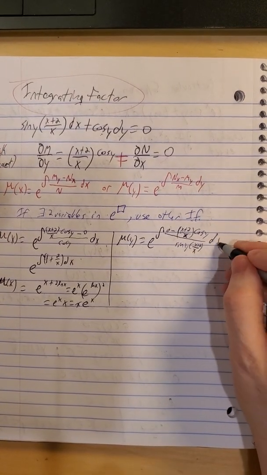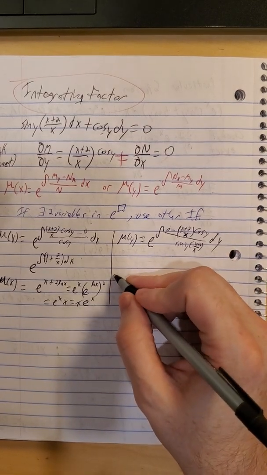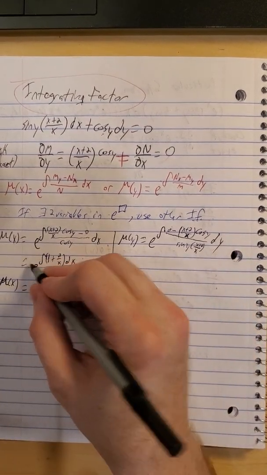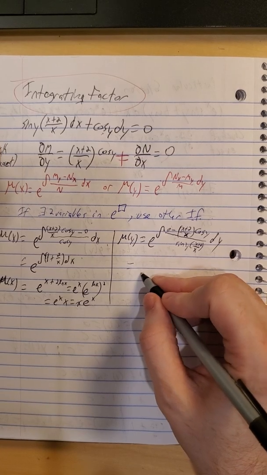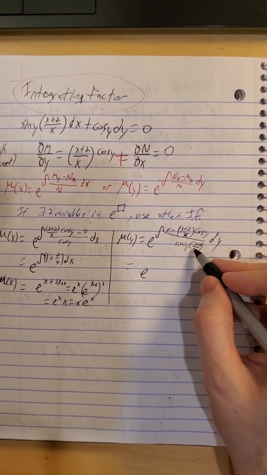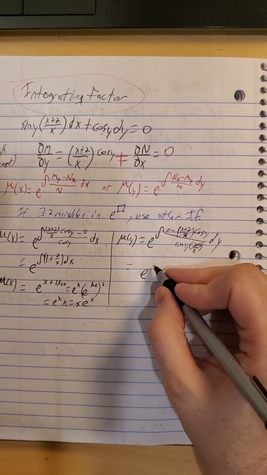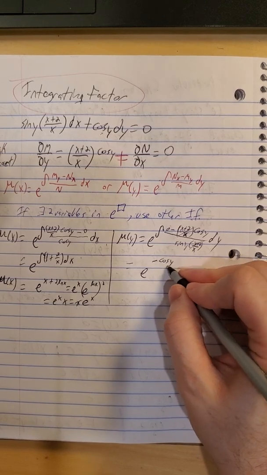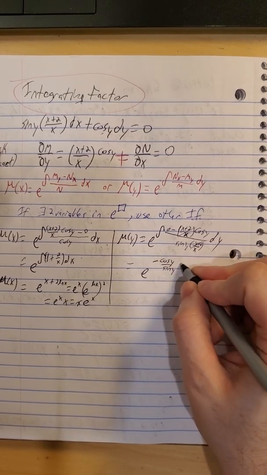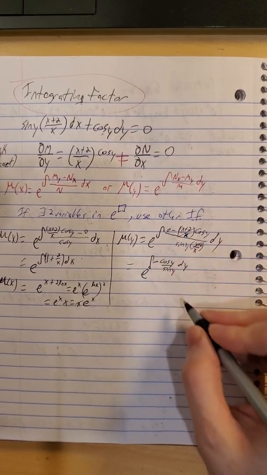We're integrating that with respect to y. Obviously, there's some cleanup that can be done there. So this is e to the opposite of cosine y over sine y times dy, and we're integrating.